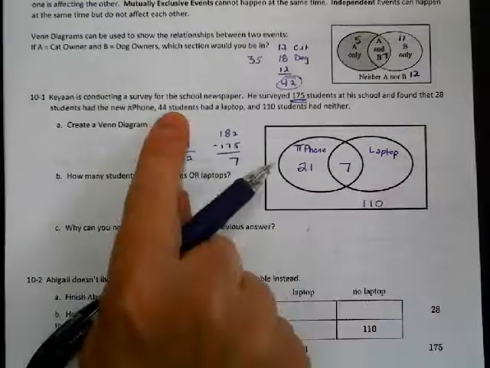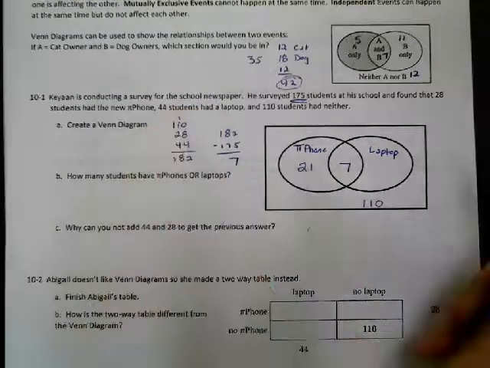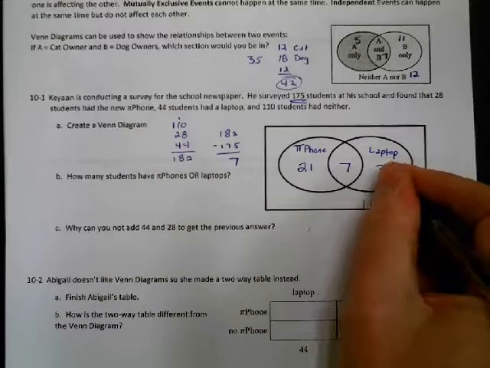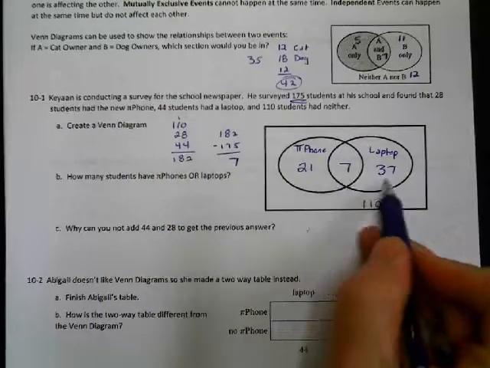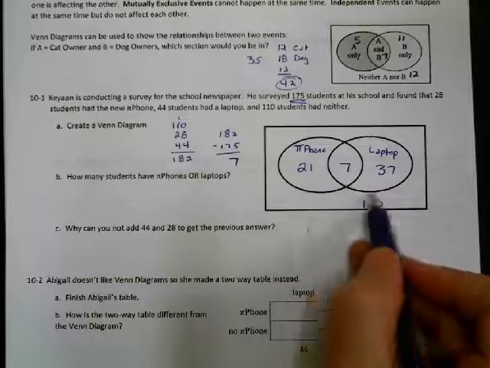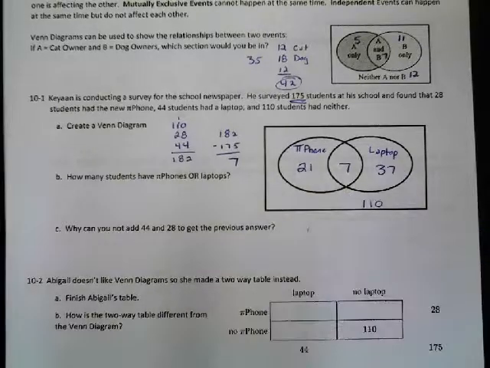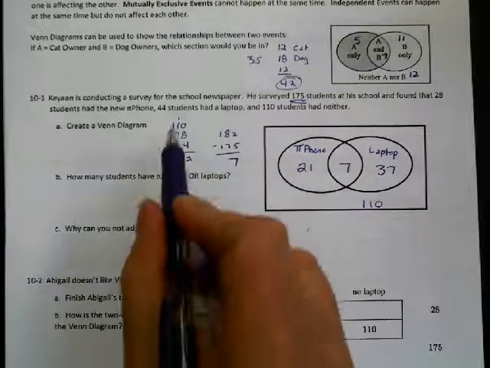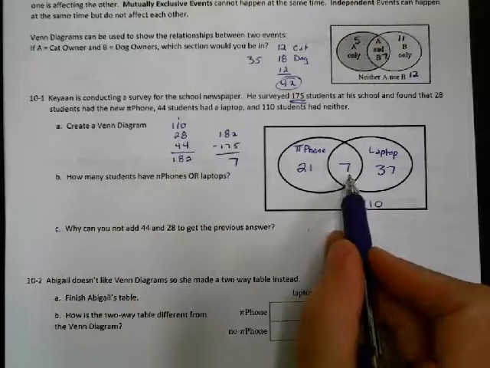And then the 44 students who have a laptop, I'm going to have to put 37 here because 37 plus 7, that's 44. It's the entire circle that includes all the people with the laptop. So we've got these that are double counted in here, so we need to break that out.